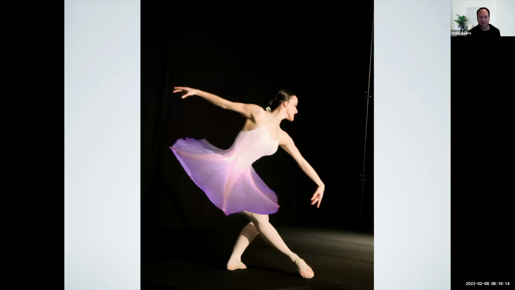This is an example of a dancer where the skirt turns into a flower, an upside down flower.